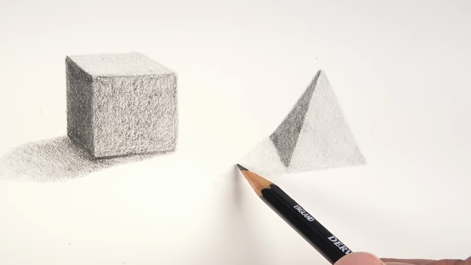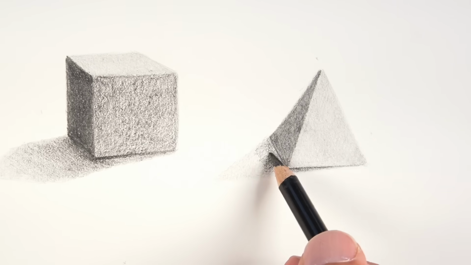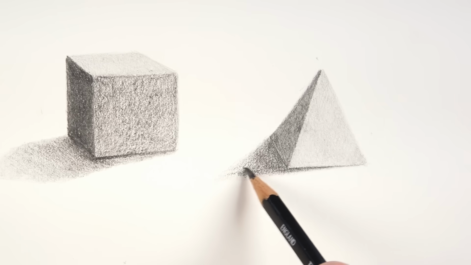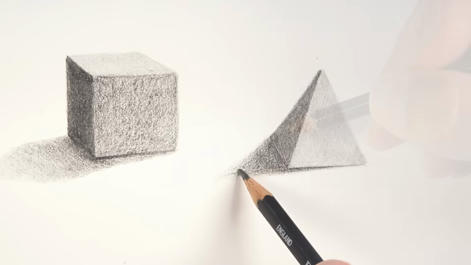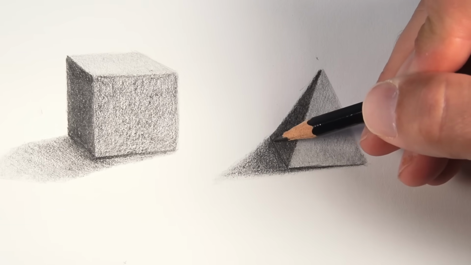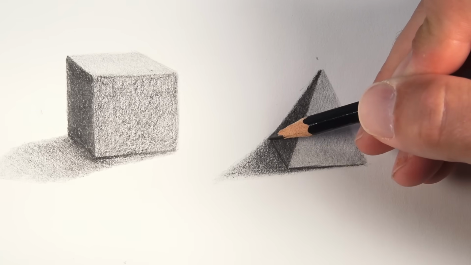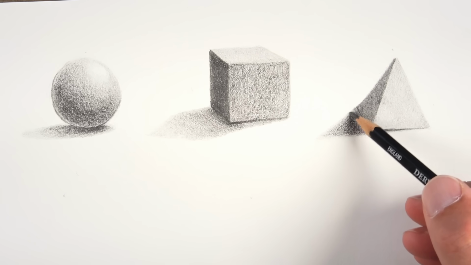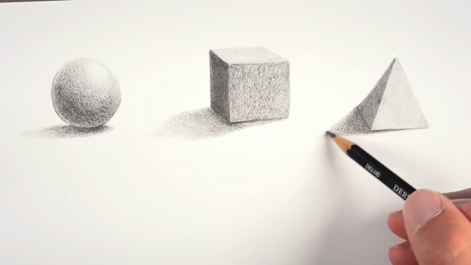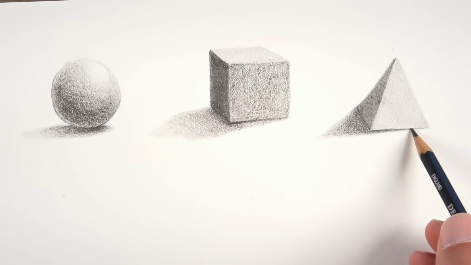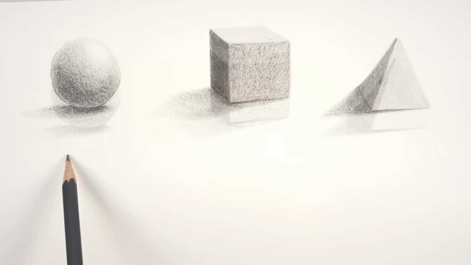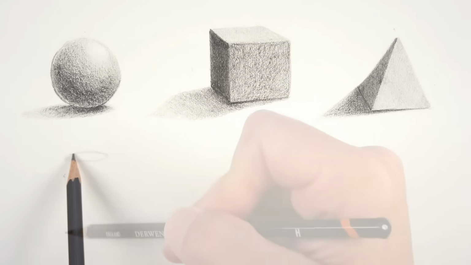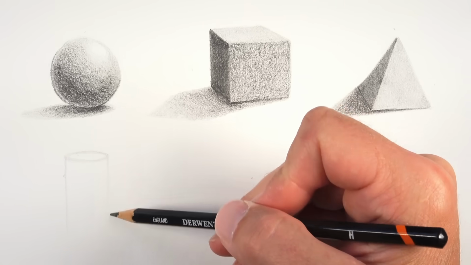We'll add a bit of cast shadow, and of course it should follow the same form as what we drew. In this case, it would be a triangular shape. And then we'll go back with the softer graphite, darkening the values even further. We can clean up the applications with the H pencil and smooth out any of the texture that was left by the softer graphite pencil. Of course, in each of these examples, some of the texture or tooth of the paper still is a bit visible. Now let's move on to our fourth form, which of course is a cylinder.